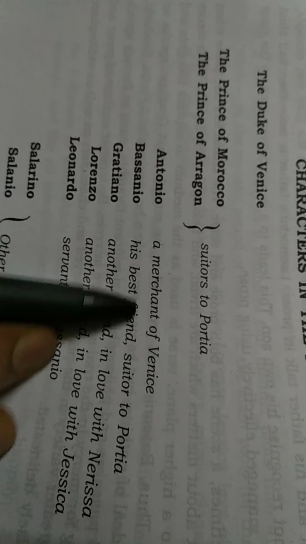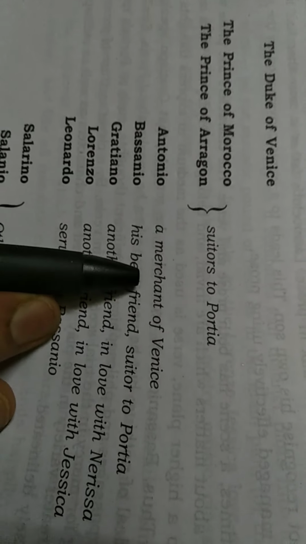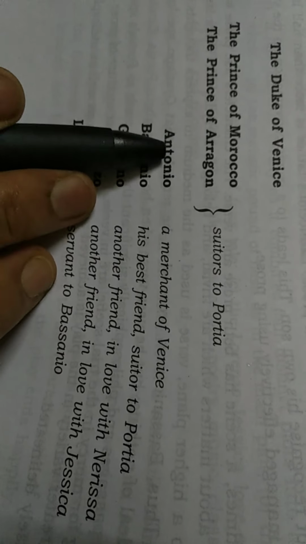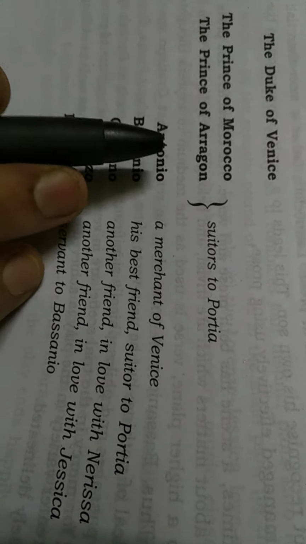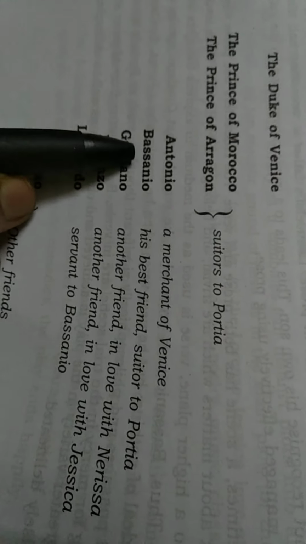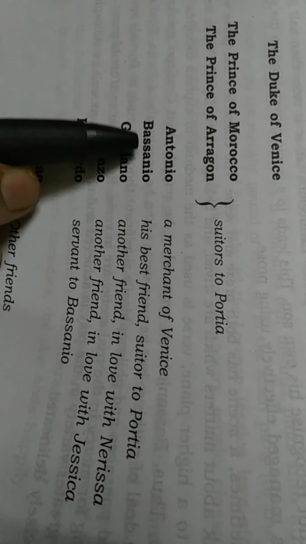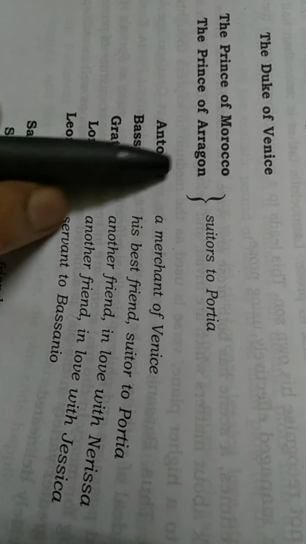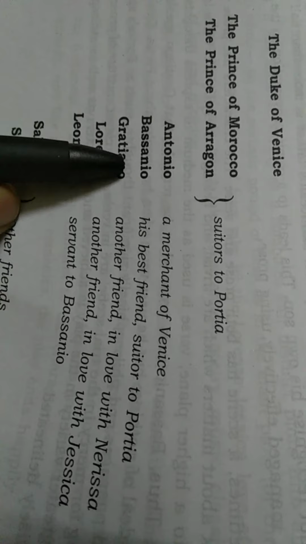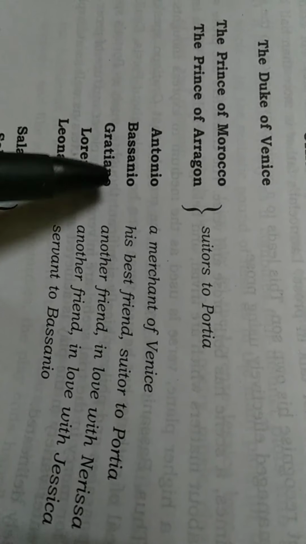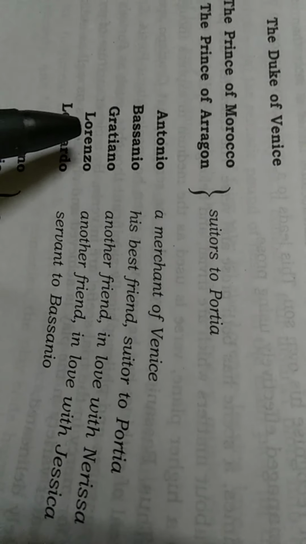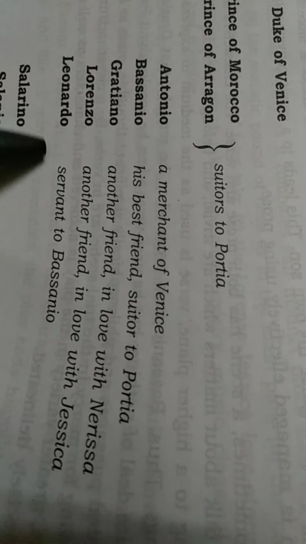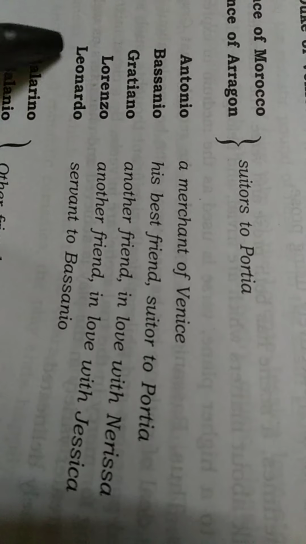Antonio, I have told you, is a merchant of Venice. Merchant means a businessman, a reputed businessman of Venice. Antonio is a good person. Now Bassanio. Bassanio is also a good person, and he is a very good friend of Antonio. They are bosom friends. Now the rest of these persons are also their friends: Graciano, Lorenzo. Leonardo is the servant to Bassanio. Leonardo is not a friend.